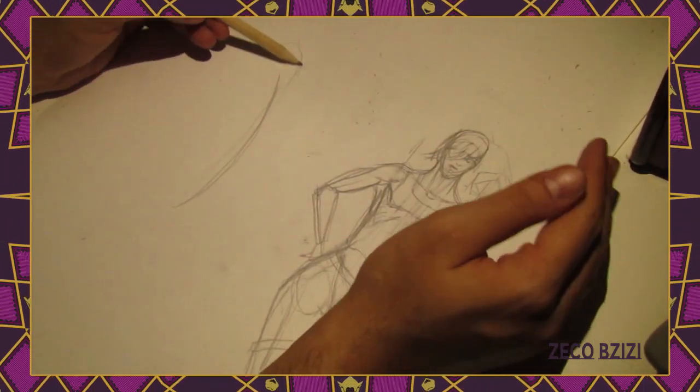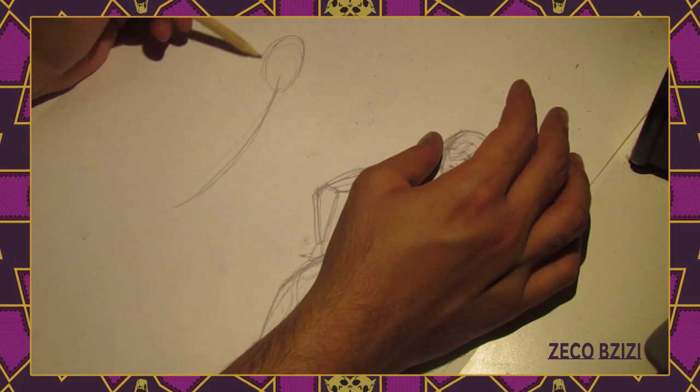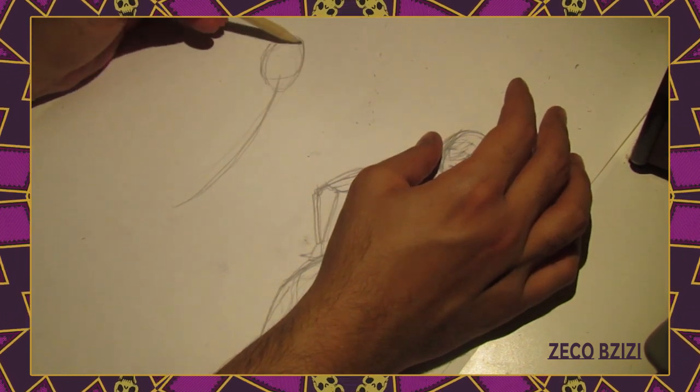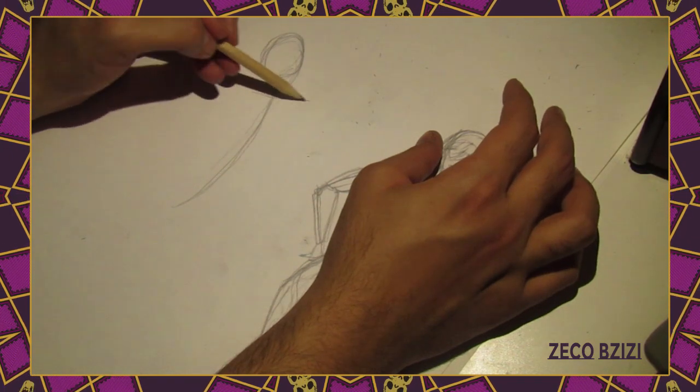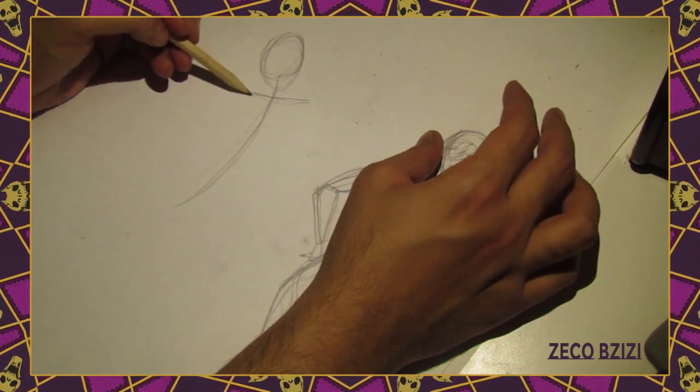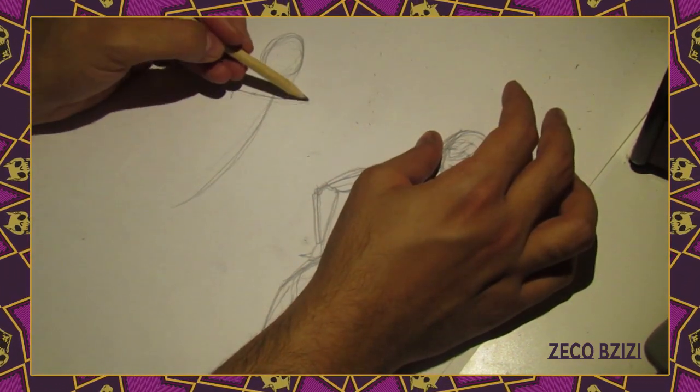So the body is a bit stretched, a bit stretched forward. And I'm going to try to apply the same formula I've applied here.